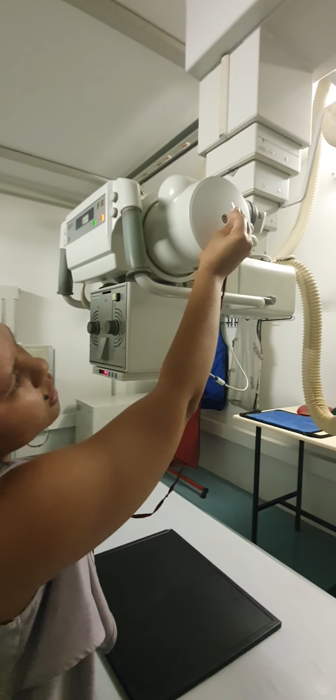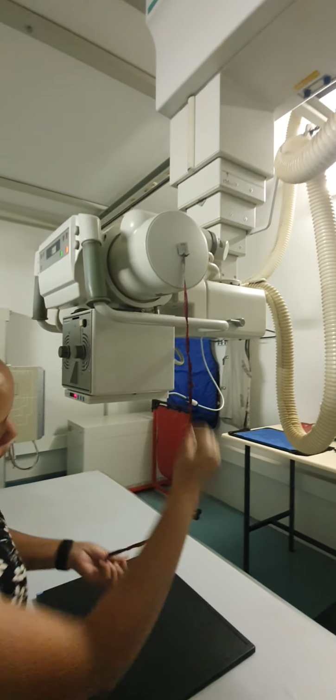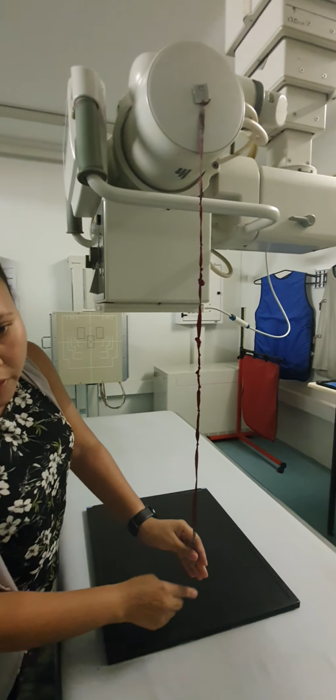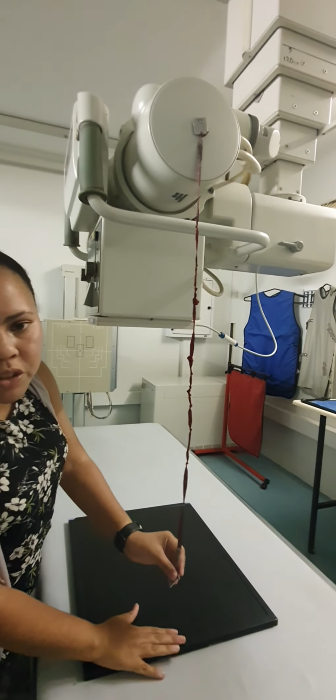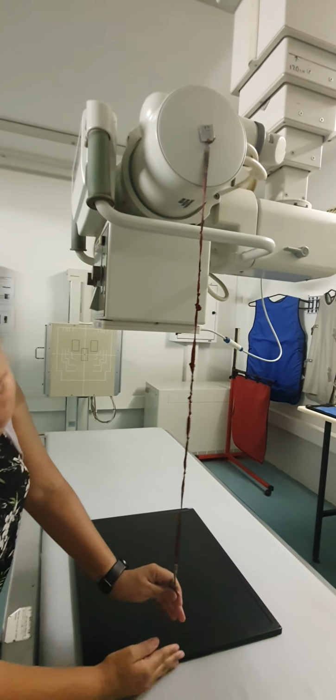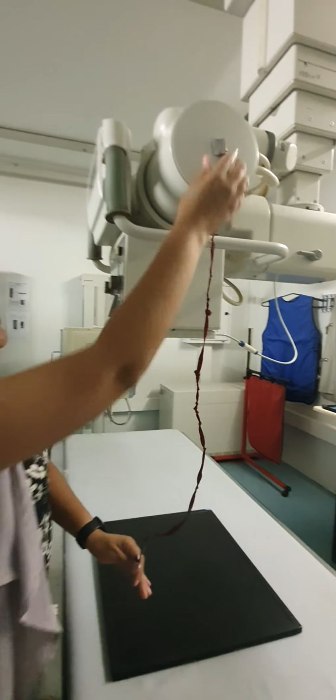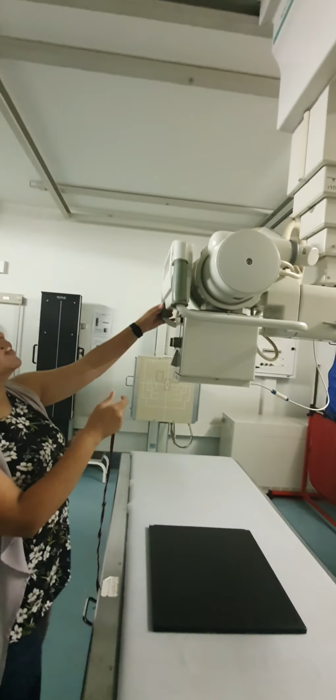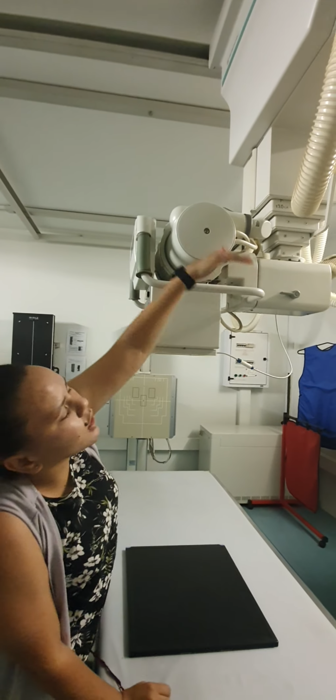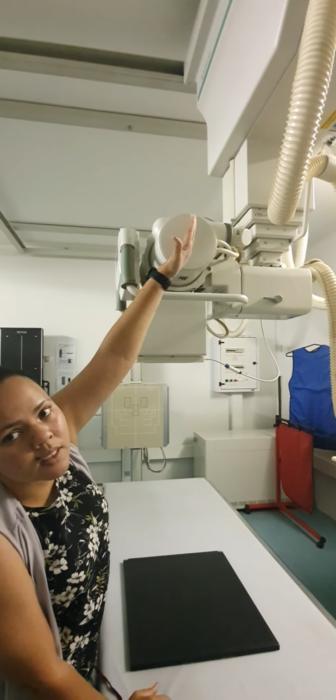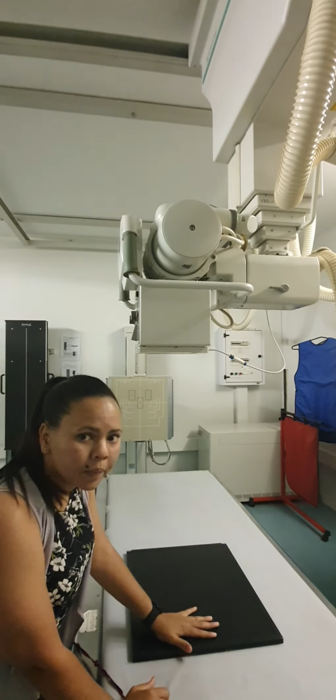Let me demonstrate. If you were to go higher, you would increase your FFD, your film focus distance, from there to there.